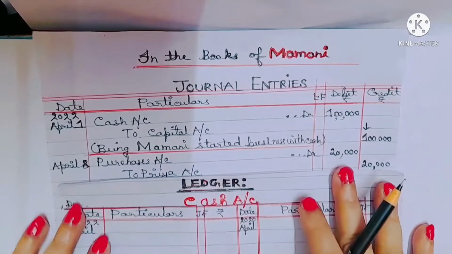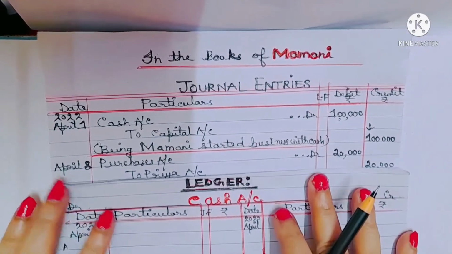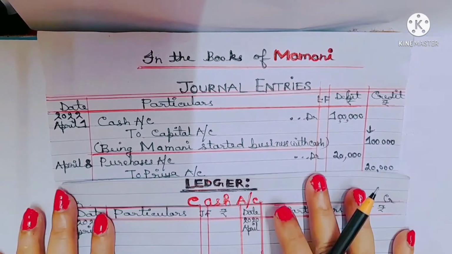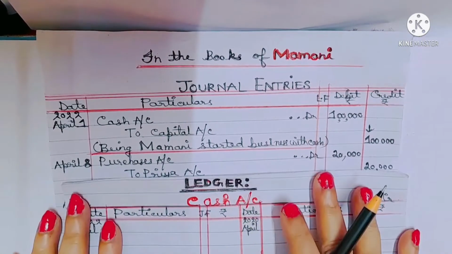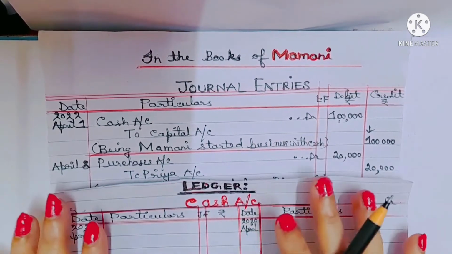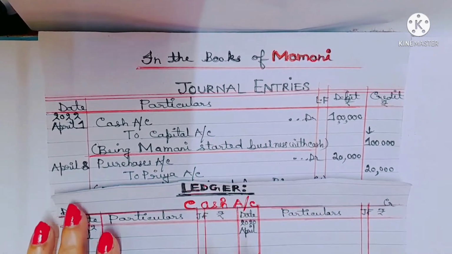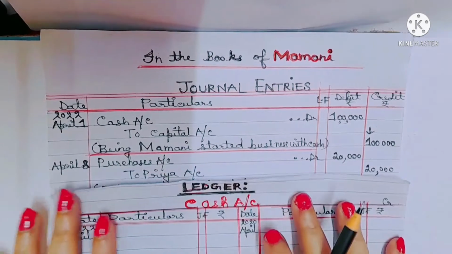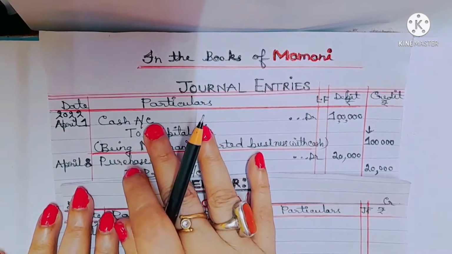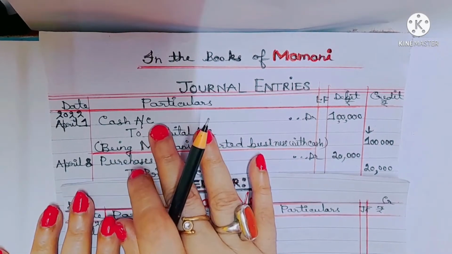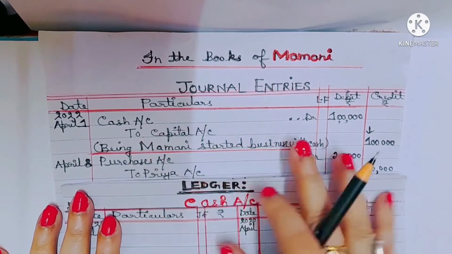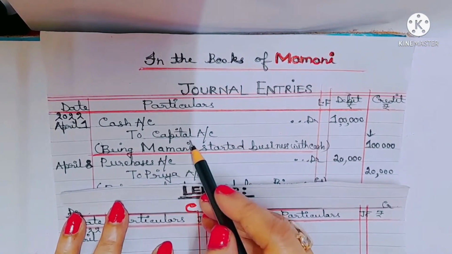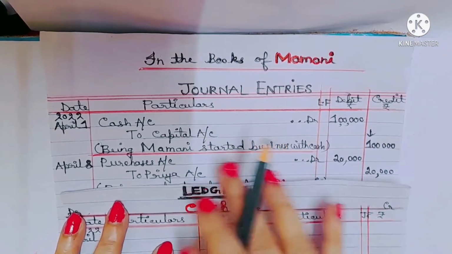So what is our first task? We have to locate where is cash account. Remember, we are preparing cash account. So what is the position of cash account? We are not going to look at the position of the capital account because we are not preparing capital account. We are preparing cash account. The position of the cash account is debit. Cash account is on the debit side. So the opposite account, that is capital account, will always appear on the debit side in the cash account.